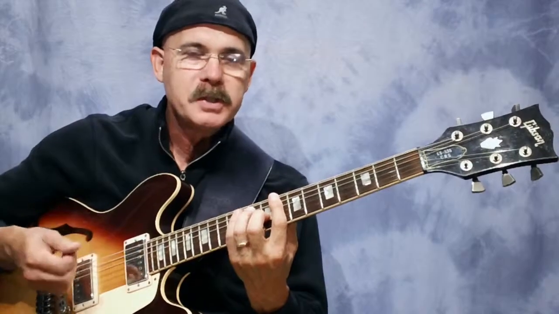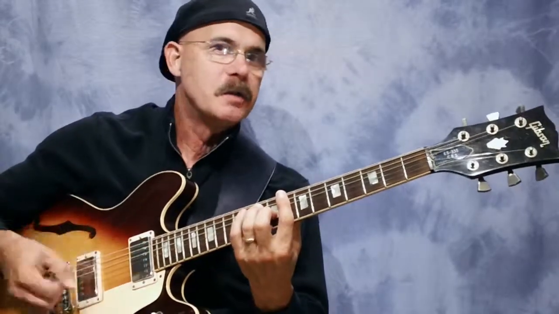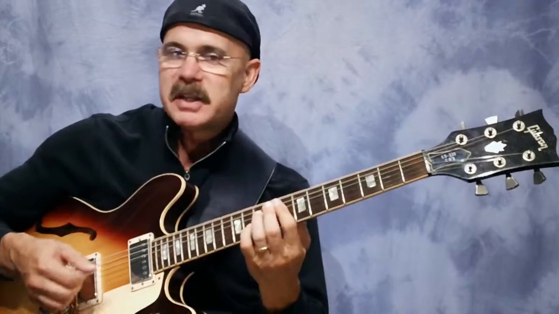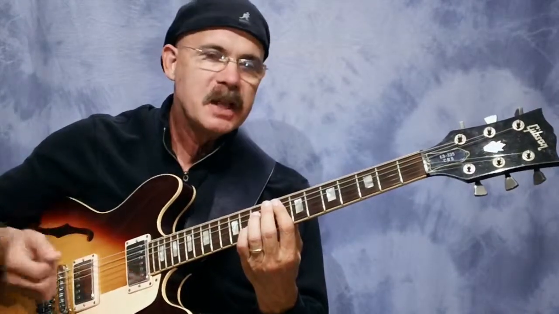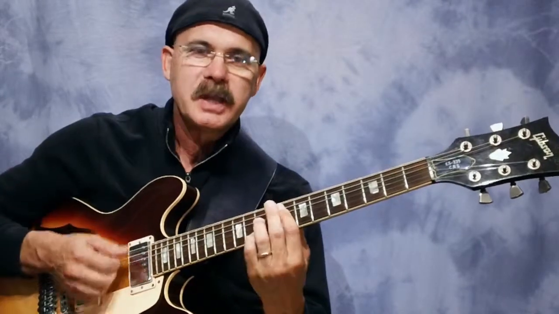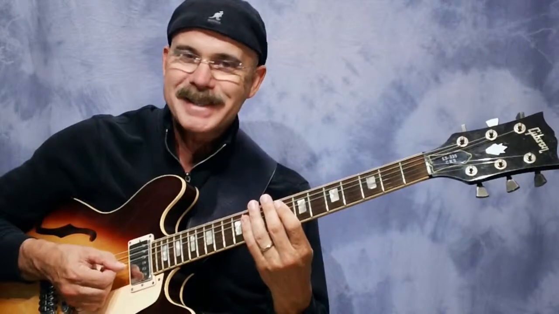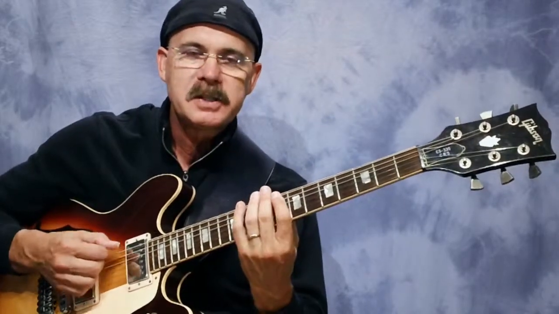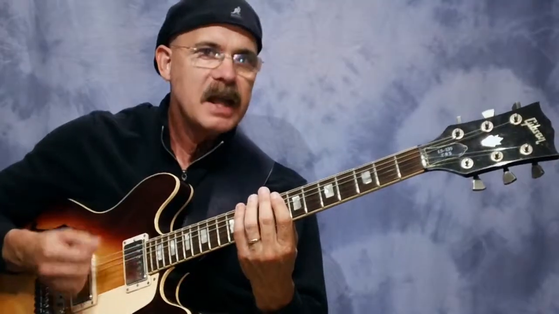Well, we can play the C minor pentatonic scale or the C blues scale over the C7, the F7, and the G7 chords in your standard 12-bar blues chord progression. Here's the C7 chord, the F7 chord, and the G7 chord. And now here's that scale, the C minor pentatonic scale with the added flatted fifth interval.